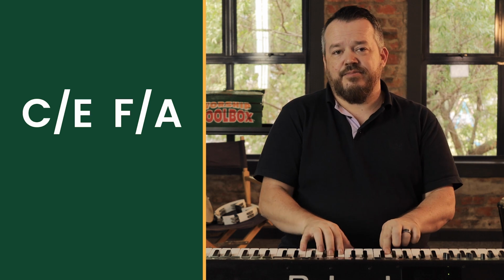Slash chords or inverted chords can be very effective in adding interest and emotion to your music. So if you're playing in the spirit, for example, moving between C over E and F, or C over E and F over A, it sounds much more interesting than if you're just moving between C and F. That's C and F. Now if I add those inversions, it has a much richer sound to it.